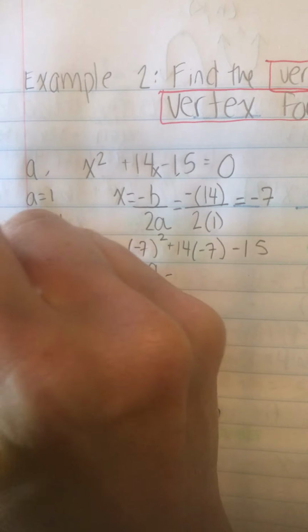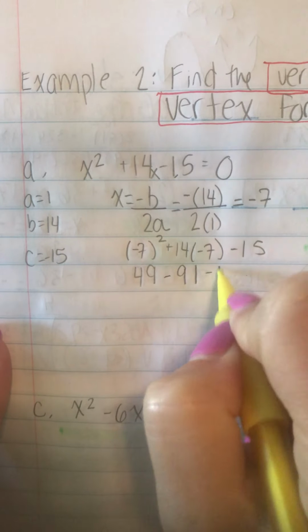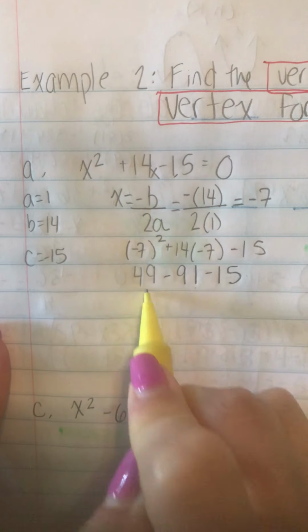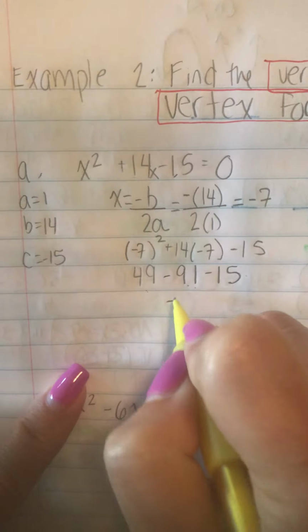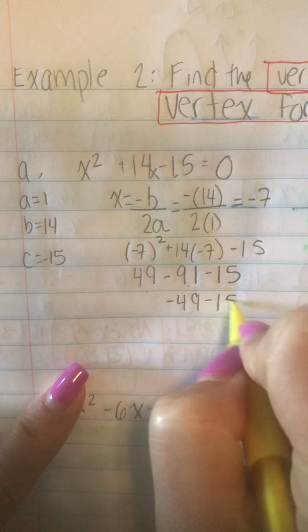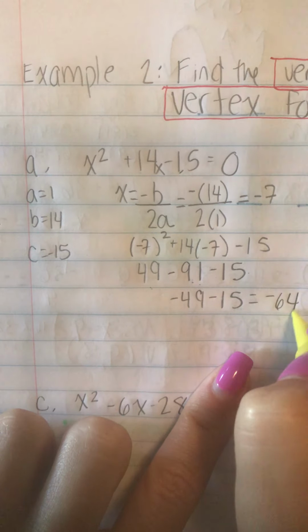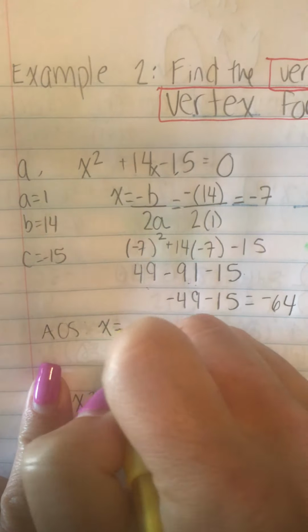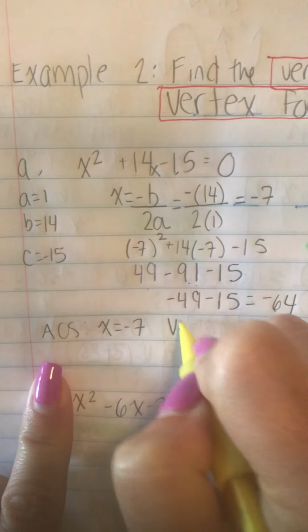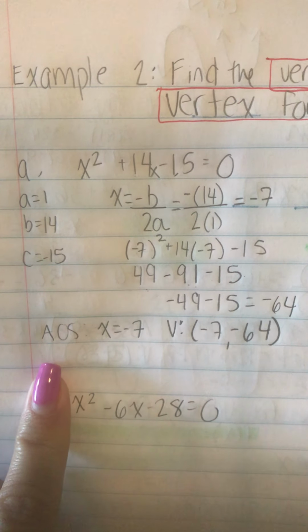This is going to be negative 91 minus 15. These two we're going to subtract. It's going to give me negative 49 minus 15, which equals negative 64. So my AOS is x equals negative 7. My vertex is negative 7, negative 64.